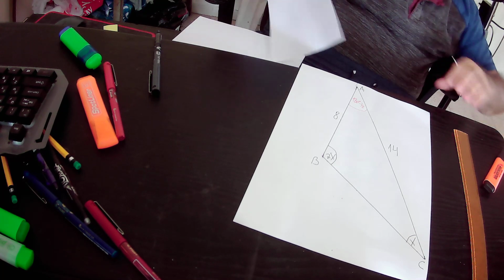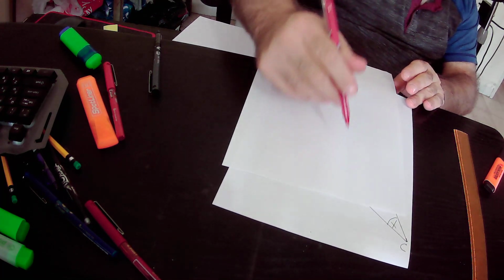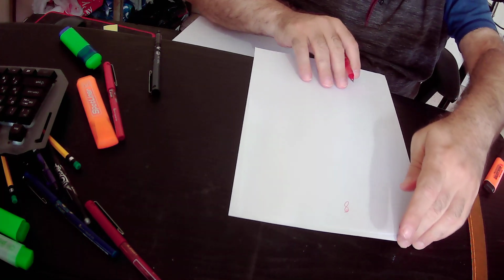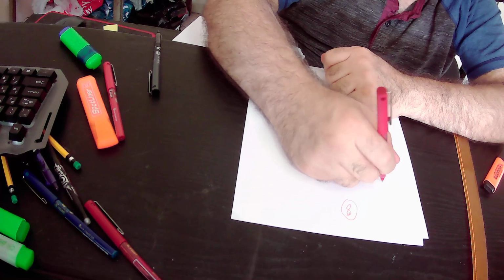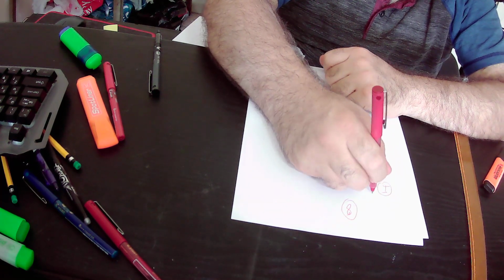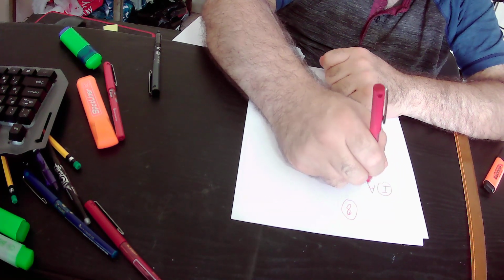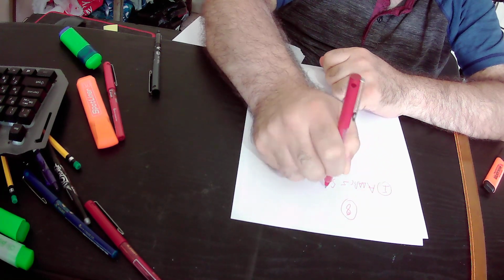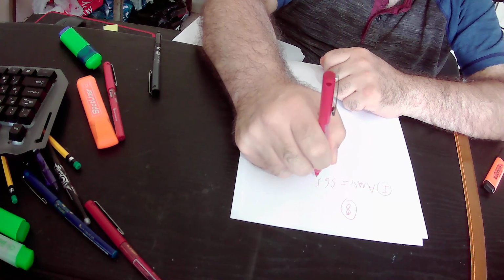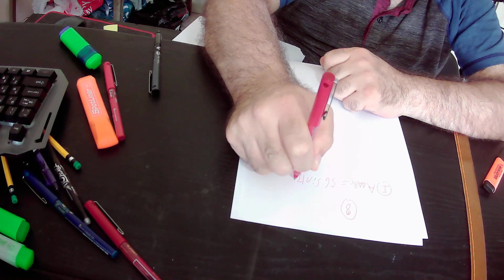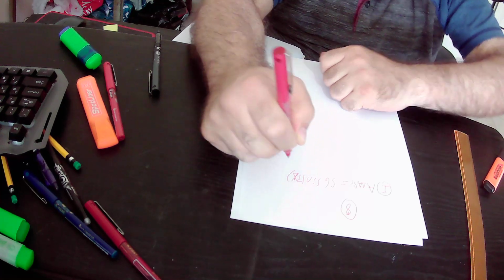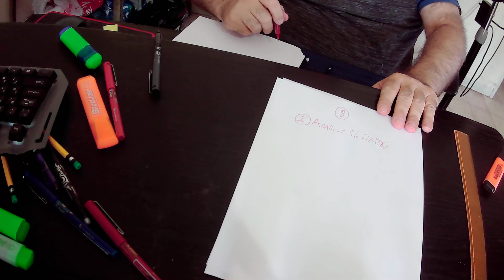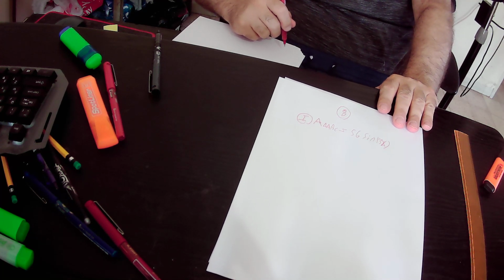Equation number 1 states that the area of triangle ABC equals 56 times sine of 3x.